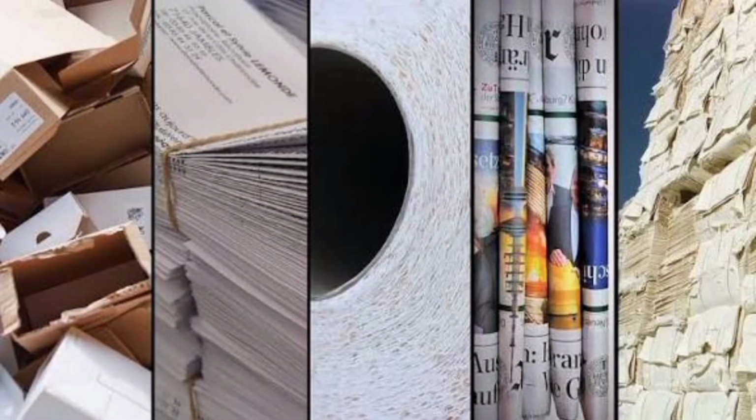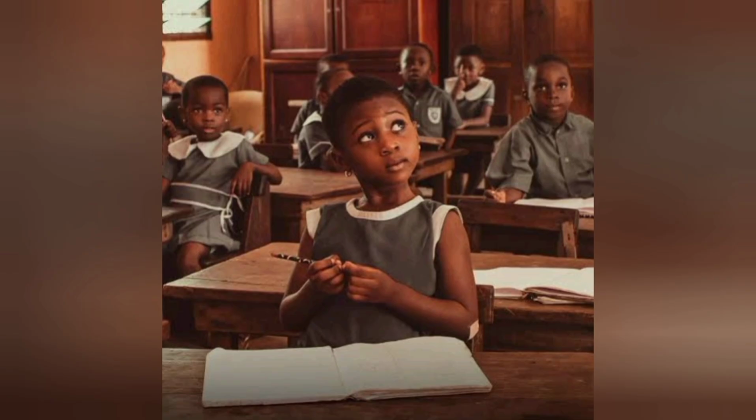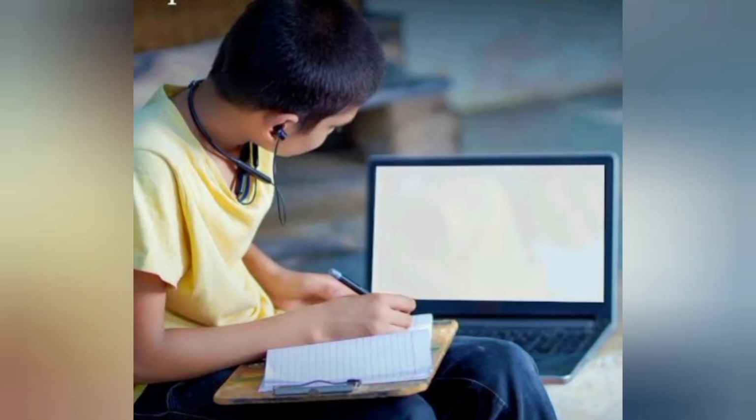With mass production now available, paper found new applications, from newspapers and books to packaging and stationery. The industrial era's advancements not only made paper more accessible, but also fueled global literacy rates and education.